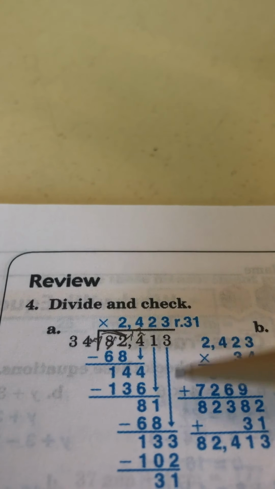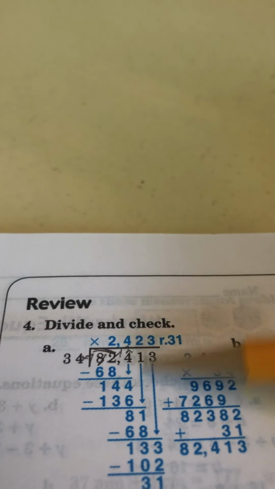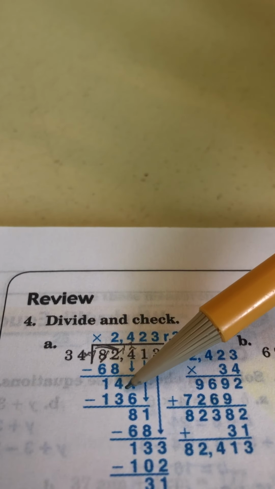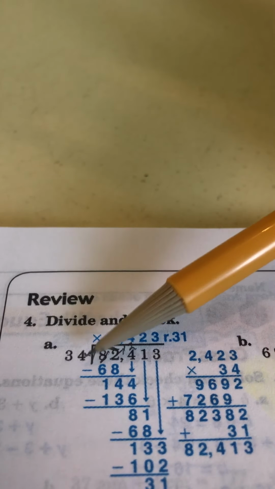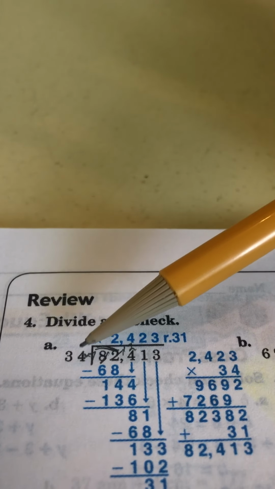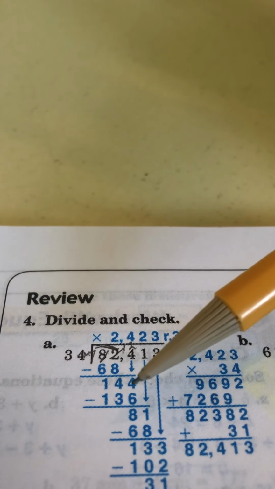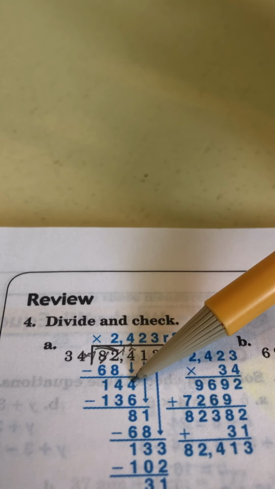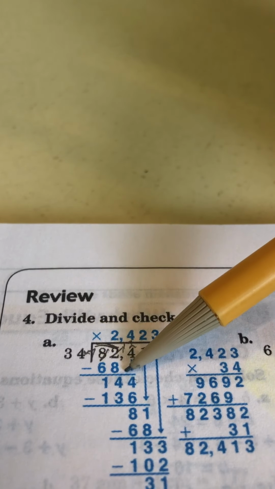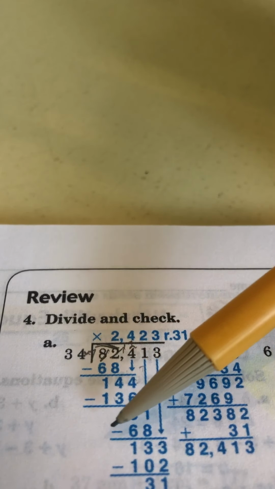You're going to bring down your 4. And then you're going to ask yourself, how many times will 3 divide into 14? 4 times. 4 times 4 is 16. Carry your 1. 4 times 3 is 12, plus the 1 we carried is 13. Then you subtract. This 4 is going to be a 14. We're borrowing. This 4 is going to now be a 3. 14 minus 6 is 8. 3 minus 3 is 0. 1 minus 1 is 0.